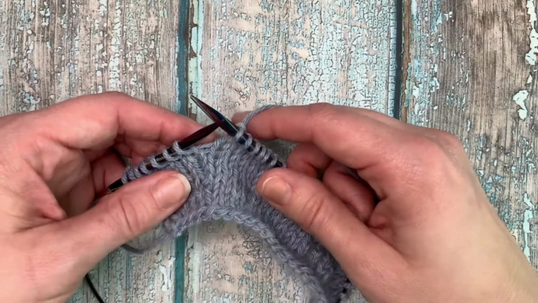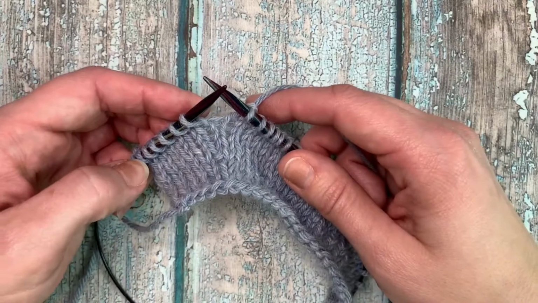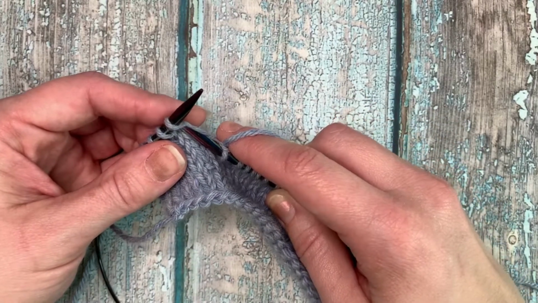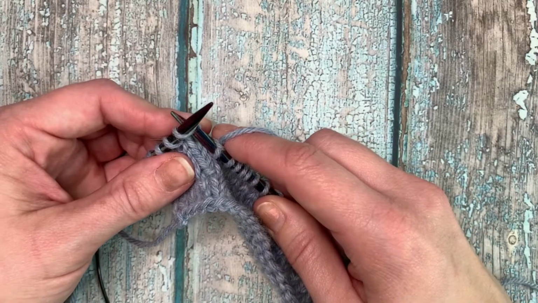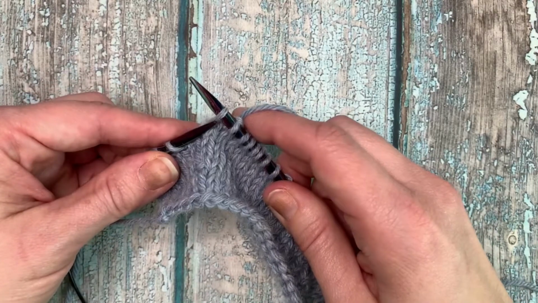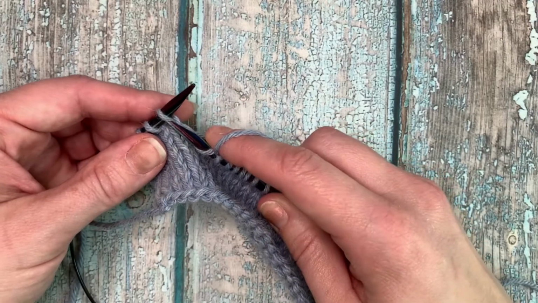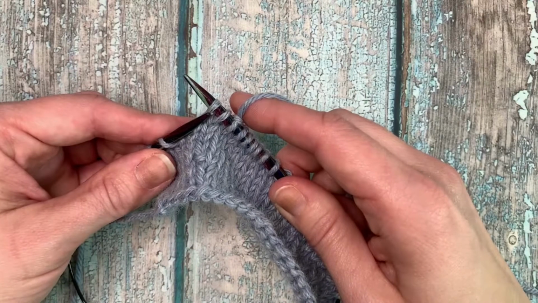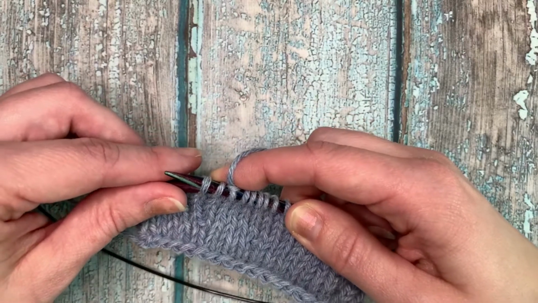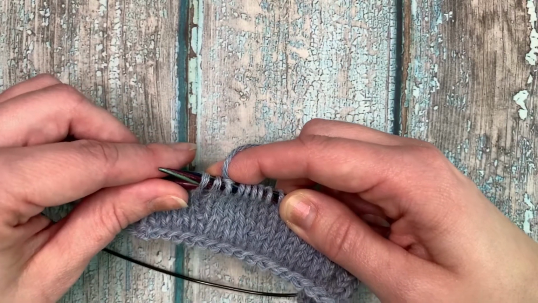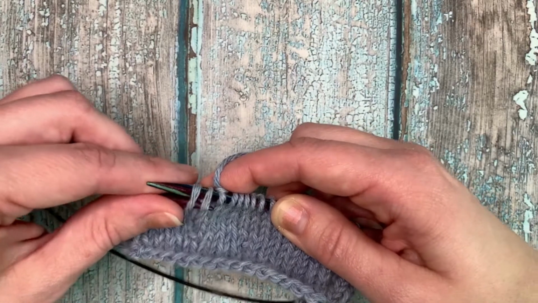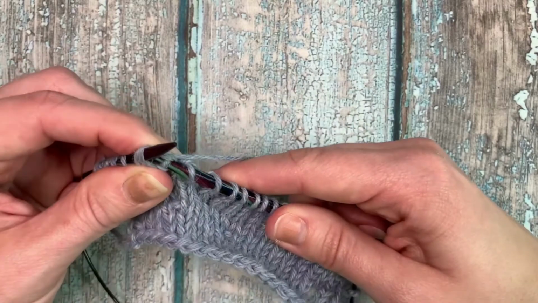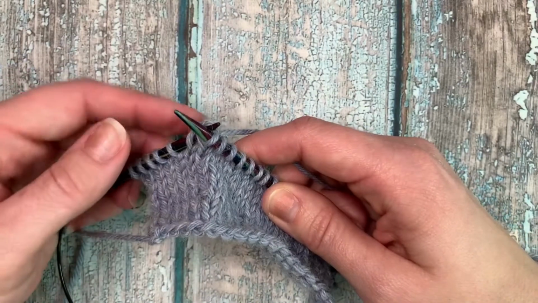So what we're actually going to do, the traditional way this is taught, is that you're going to slip two stitches, one, two, from the left needle to the right needle, then put the left needle through both of those stitches you just slipped and knit them together that way.